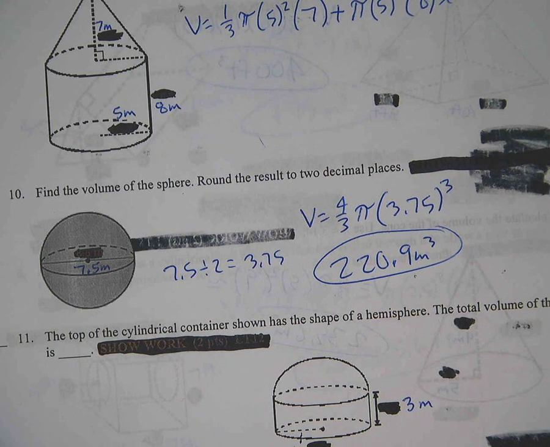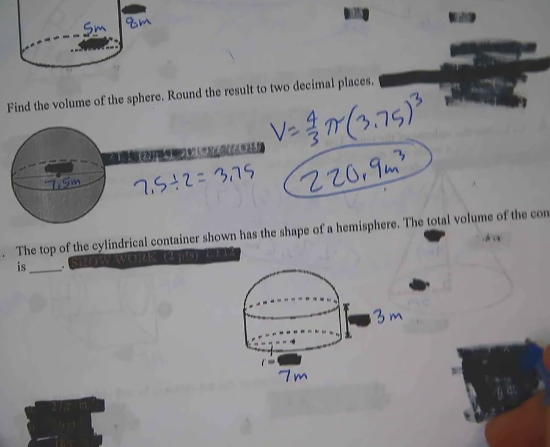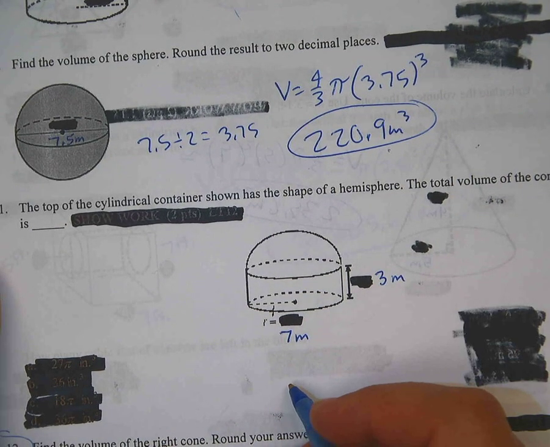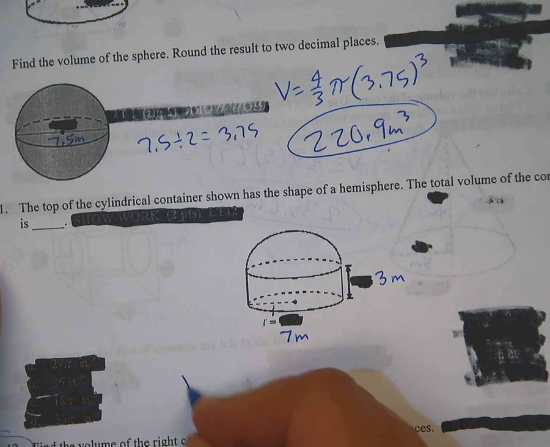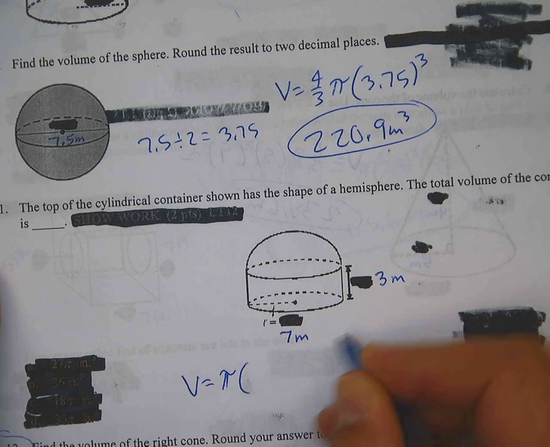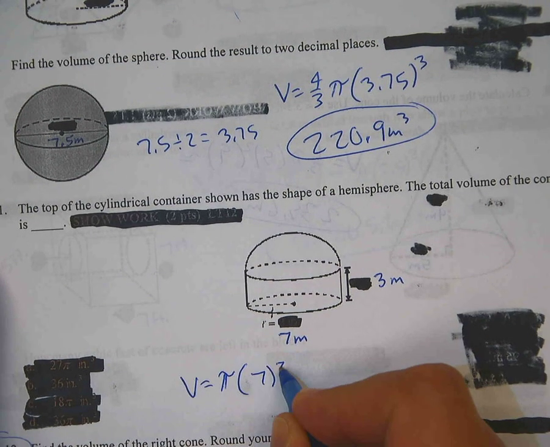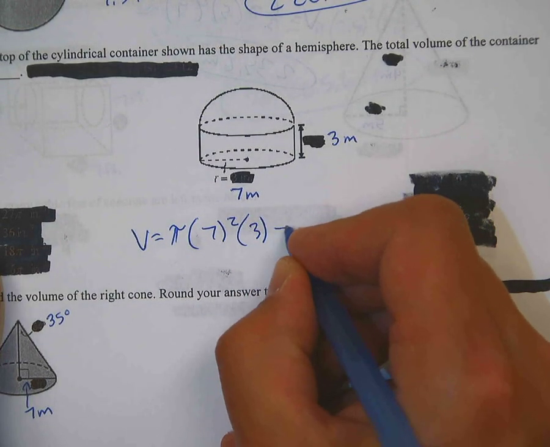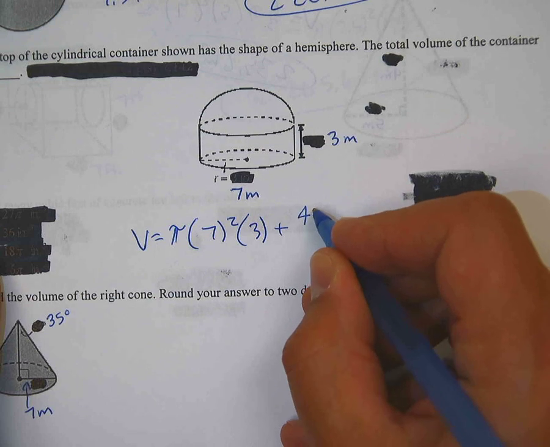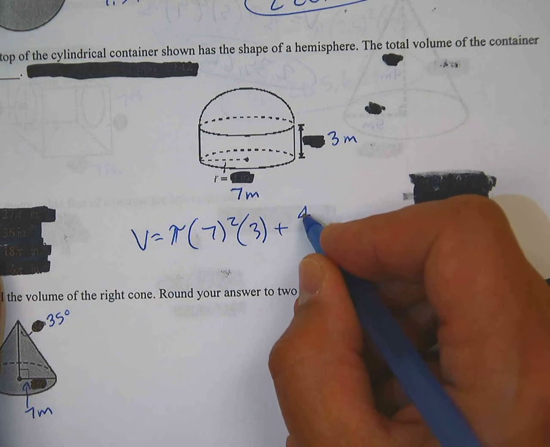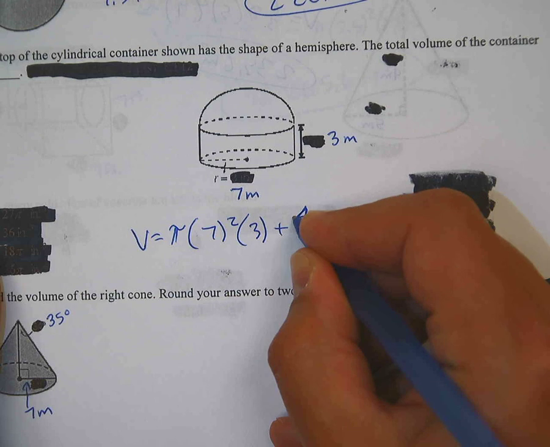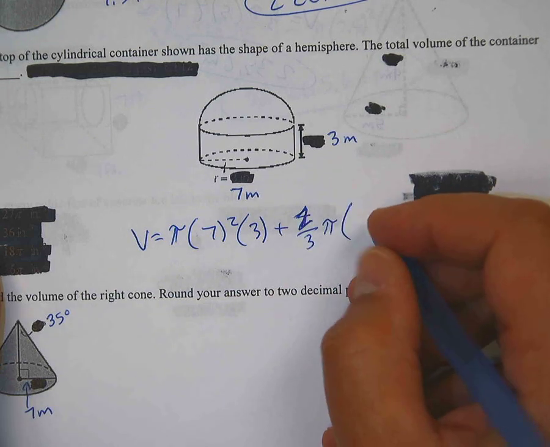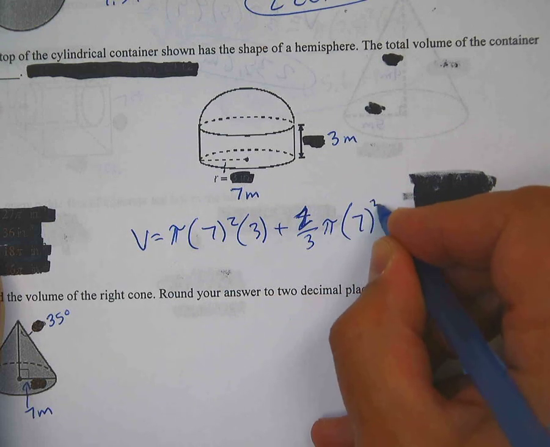Okay, next, down here we have another composite solid. We have a cylinder and a half of a sphere, a hemisphere. So the volume is pi times radius squared, which is 7 squared, times height, which is 3, plus 4/3. No, it's not going to be 4/3. We'll do half of that, so that's going to be 2/3 pi times radius cubed. And that's how you get your answer.